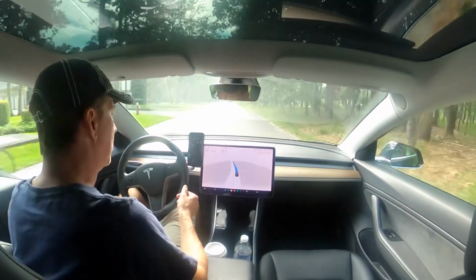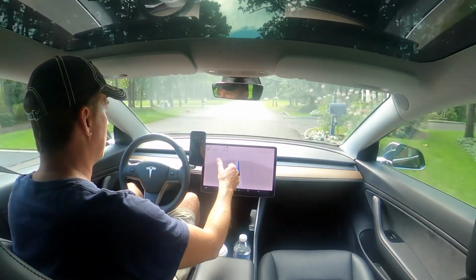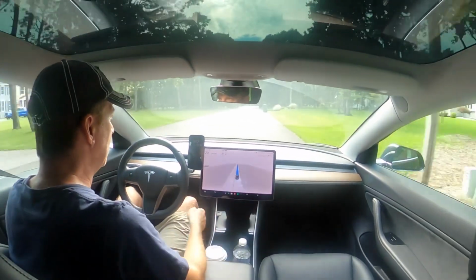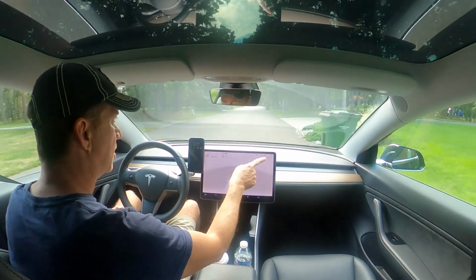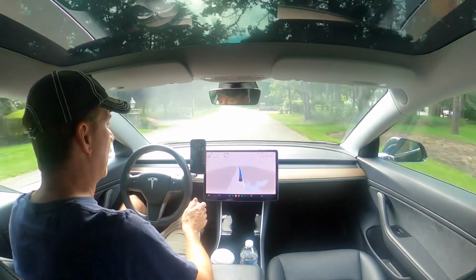There's the man on a bike, caught that person right there. So this visual representation of what the car is seeing is important understanding. See, it picks up these trash cans here. And it swerves a little bit to the side to get out of the way of them.